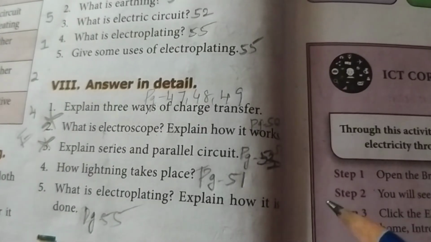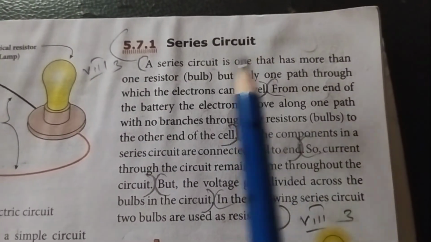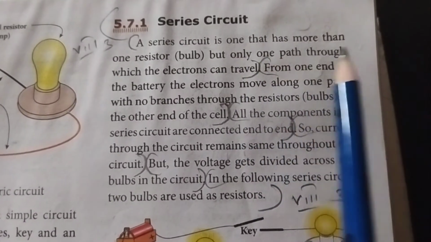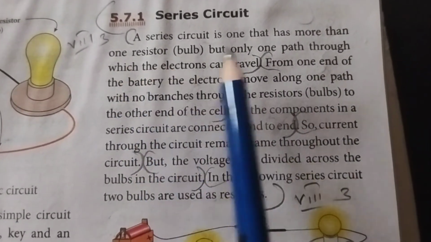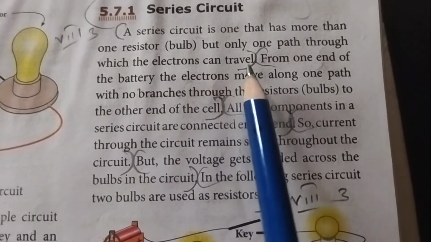Page number 53, series circuit. A series circuit is one that has more than one resistor but only one path through which the electrons can travel.